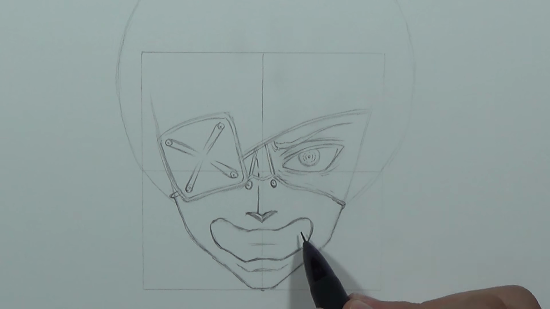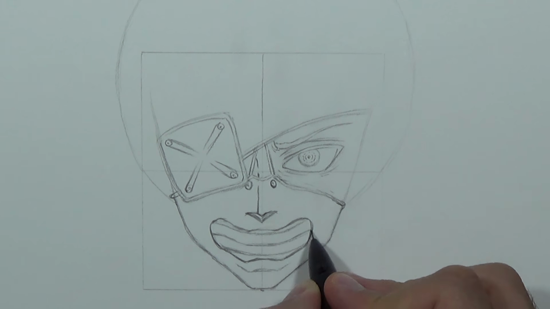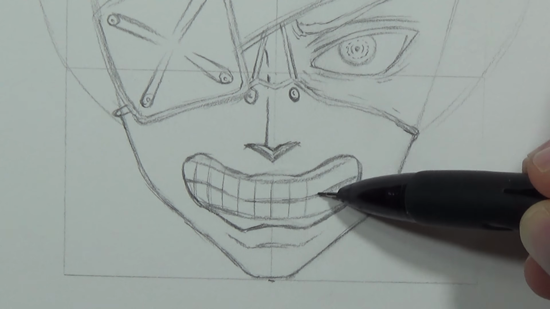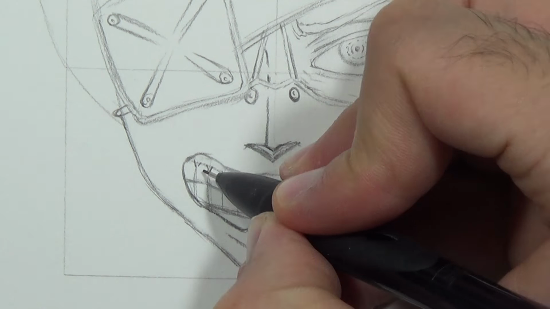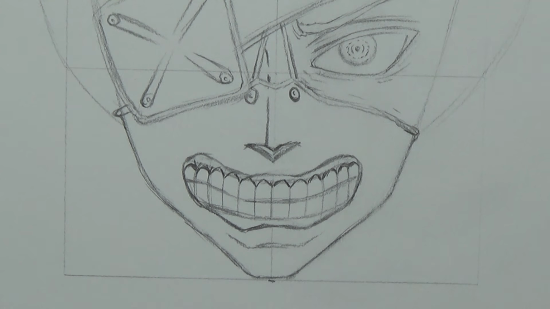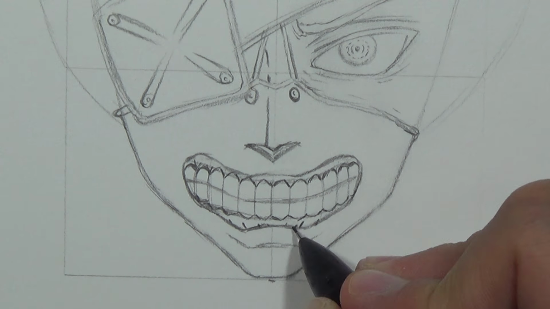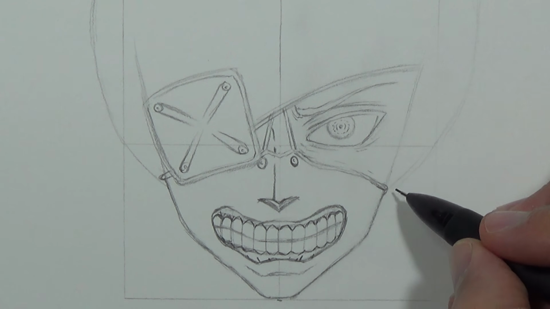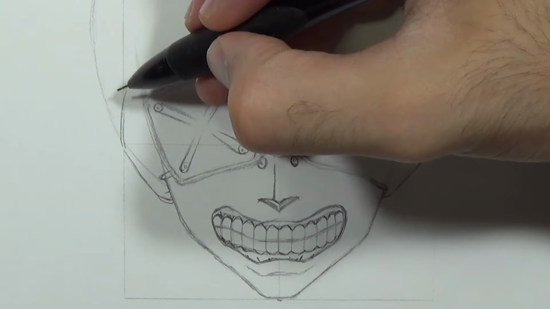I'm gonna indicate his teeth and the gums. And now we can refine the details. Just like that. Awesome, now we can proceed by drawing the ears. So first I'm gonna draw the shape of the ears and then I'm gonna add the details just like before.